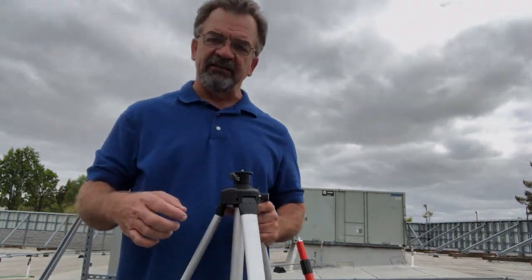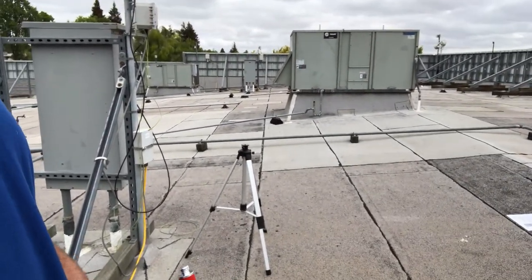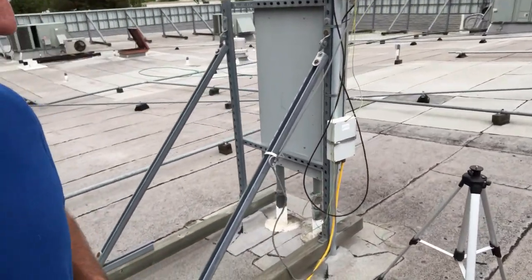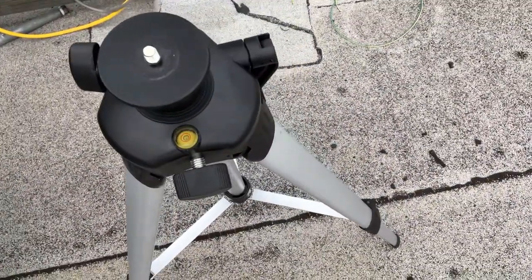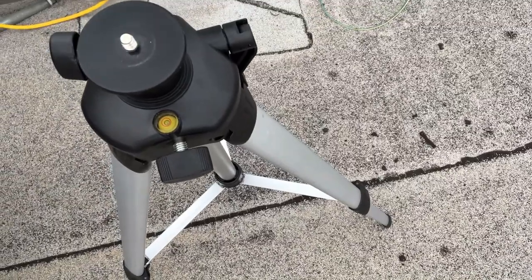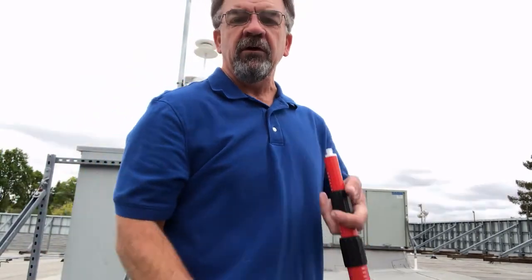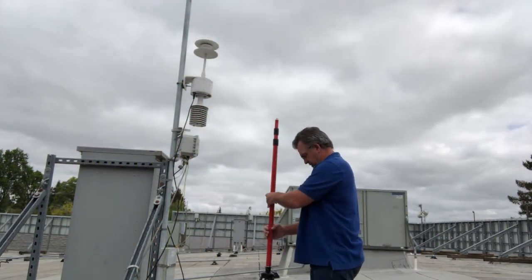Now I'm going to pause. I'm going to get this set up. Okay, so I've got my tripod set up here. It's hard to tell through the video, but it's on a slanted roof. I want to show you the dot, and I'm hoping you can see that my dot is perfectly centered. Actually, it's a red circle, not a black circle, but it's perfectly centered between there. Now, you're going to take your telescopic pole and attach it to center.